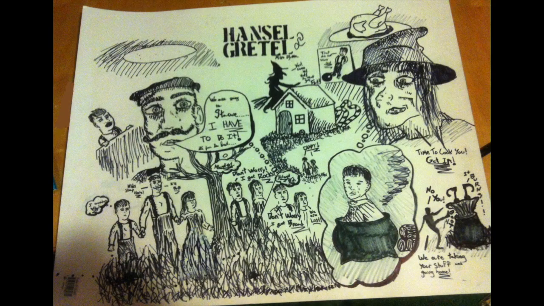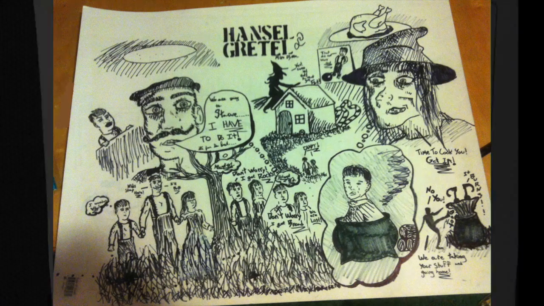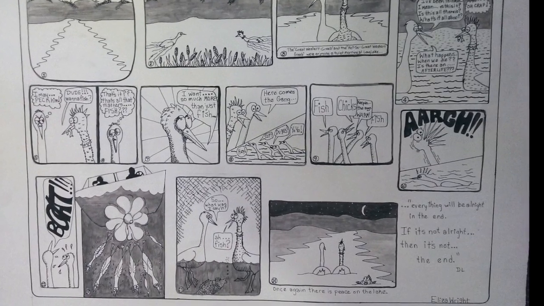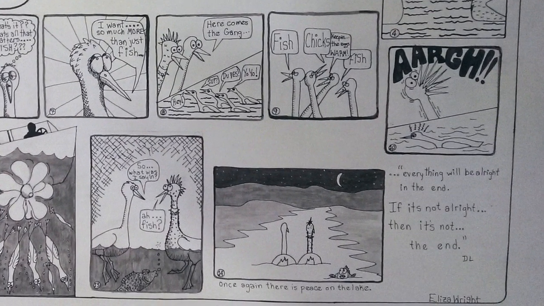You're looking to do 10 different elements or blocks that can be mixed into different styles, like this Hansel and Gretel example, or it could be 10 different blocks like a more traditional cartoon style.